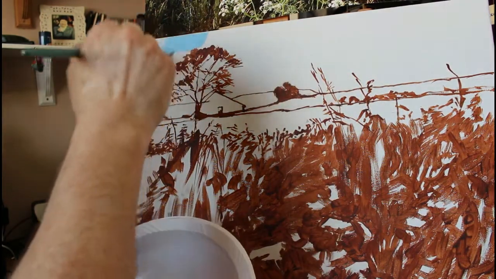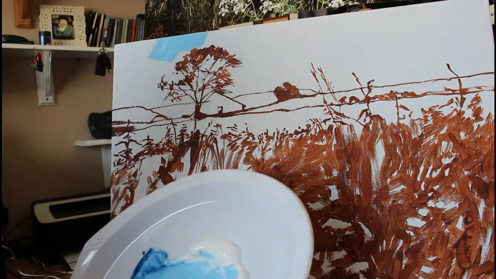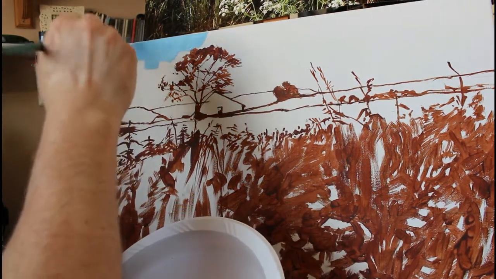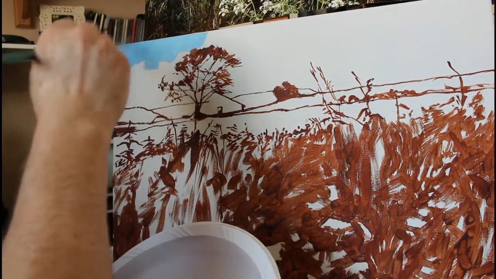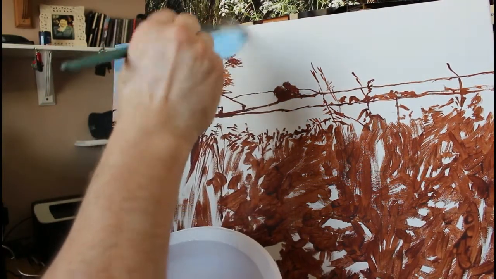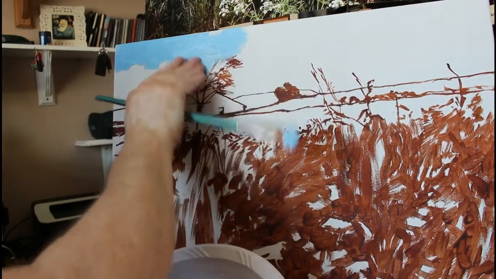This is the top of our sky. Get plenty of paint on the brush. Keep mixing up a new batch, and I'm putting in about a third of the way down. Now, see the way I went over the tree? Just rub it back a little bit, and I can still see my underpainting, but I've covered the blue in the background.